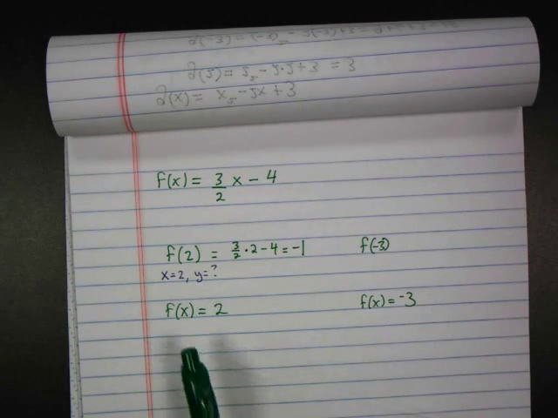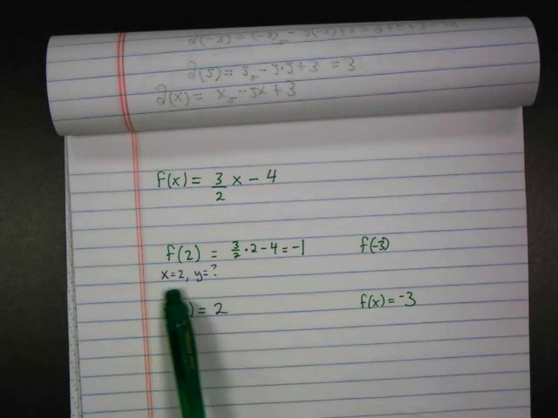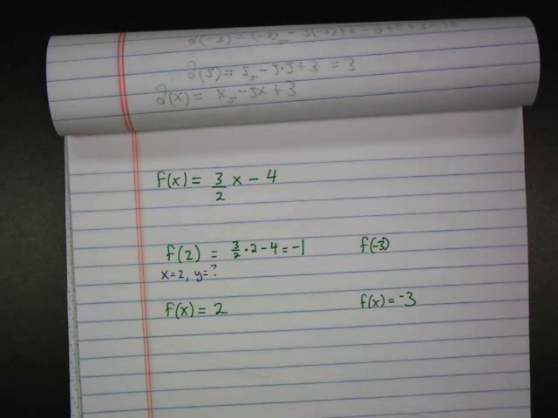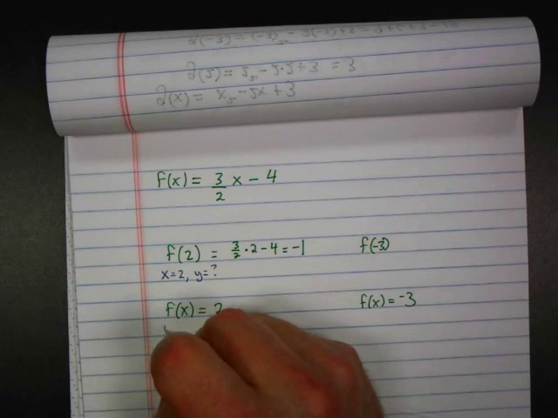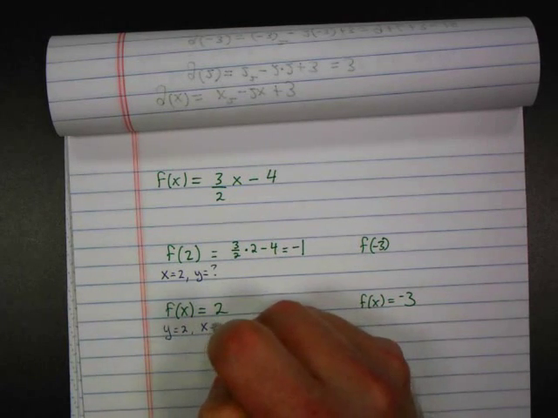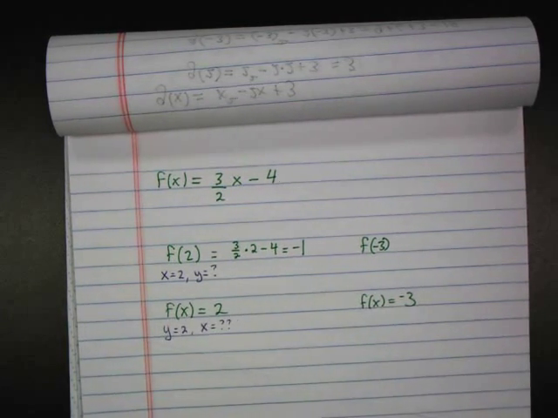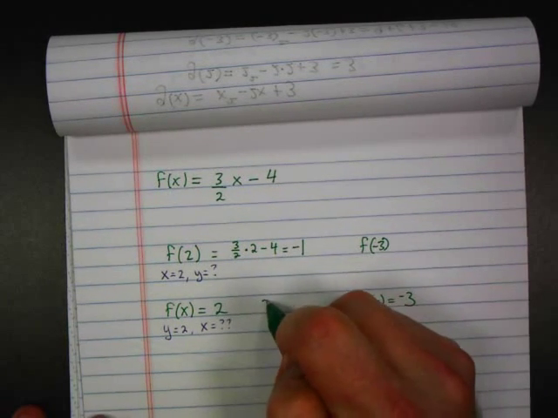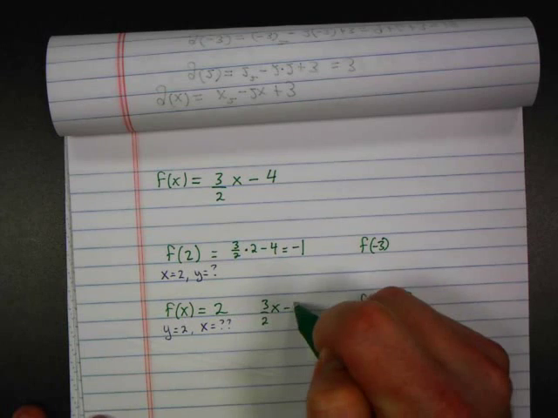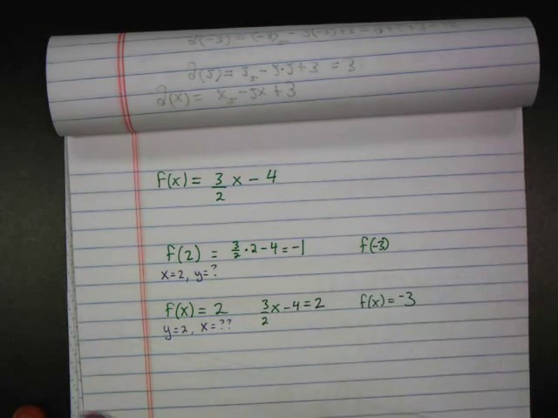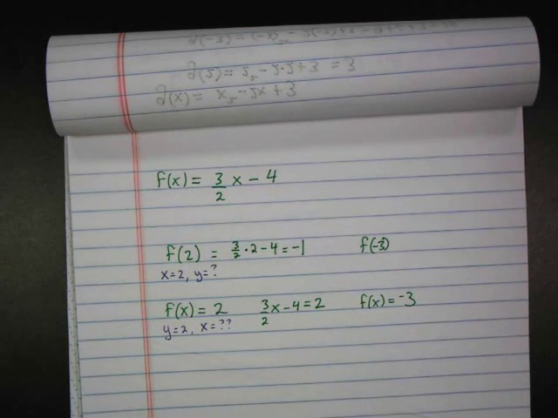Conversely, what does this symbol mean? Would you just put equals 2 at the end of the equation and solve? Correct. This symbol means y equals 2, and you have to find the x number for me. So you need to recognize the difference in the two symbols. They look pretty similar, but they mean very different things. So this one means 3/2 x minus 4 equals 2. 2 is my y number, and now I have to figure out the x number.